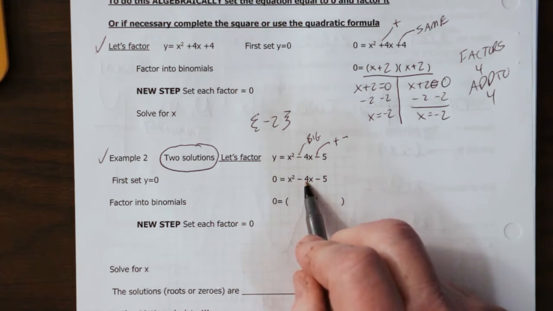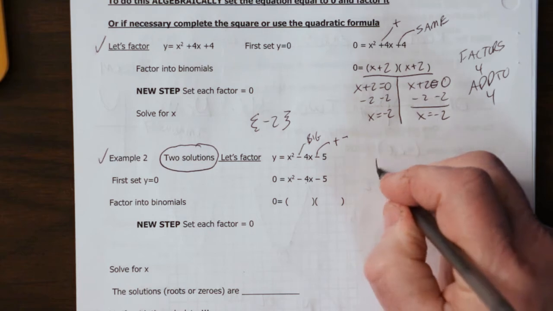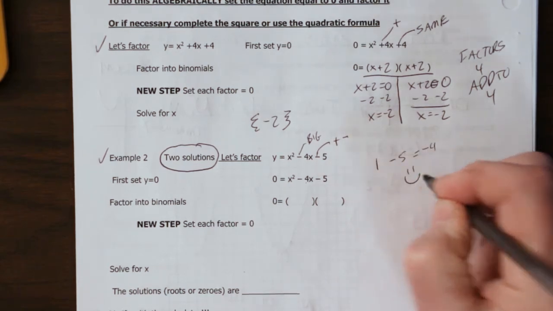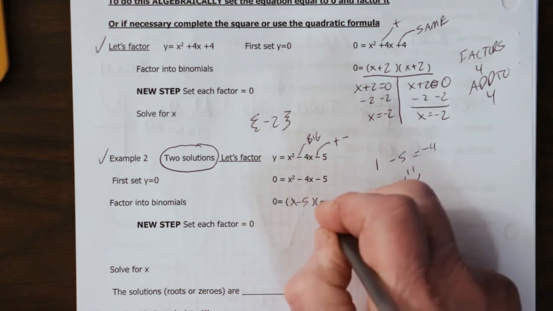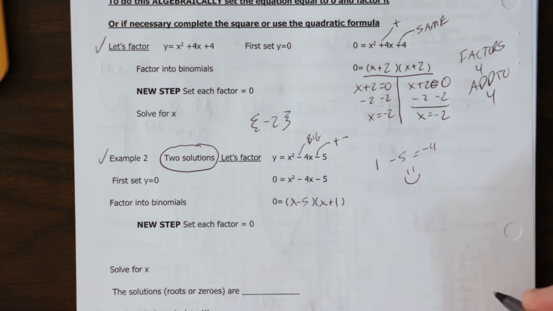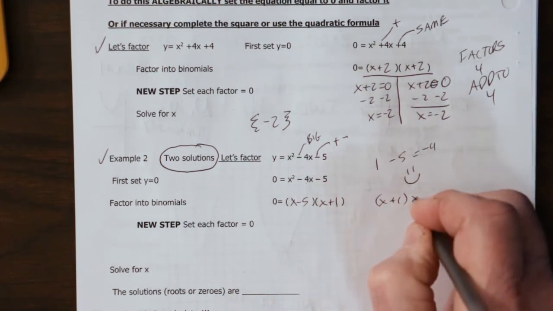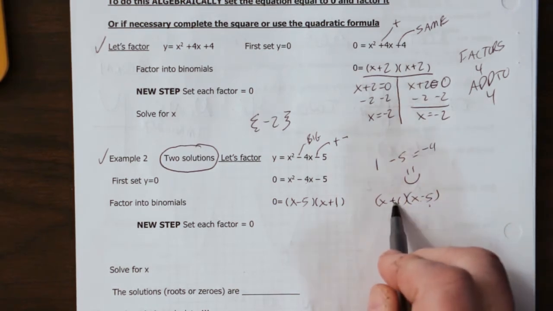Well, there aren't very many factors of 5. So if the bigger one's a negative, I'm going to have +1 and -5. And if I add those together, I get -4. Yay me. So I have x minus 5, x plus 1. Okay, and you could write it as x plus 1 and x minus 5. Same thing. The negative just has to be with the 5, the positive with the 1.